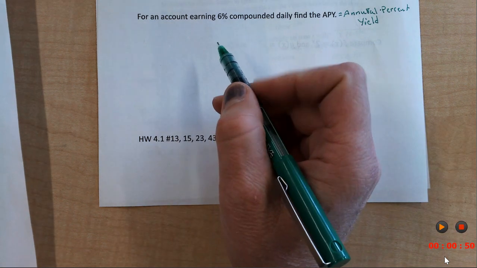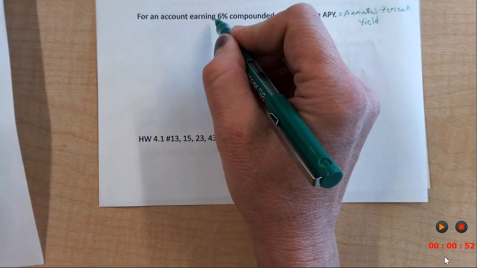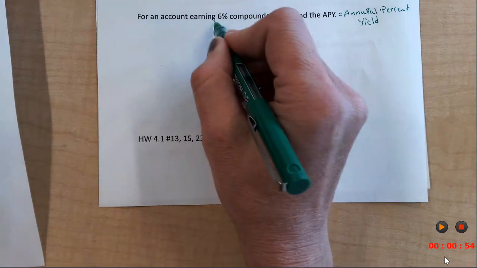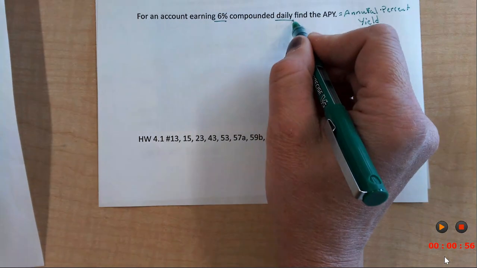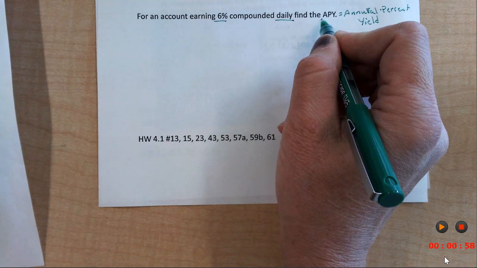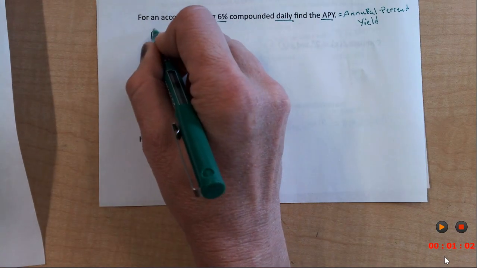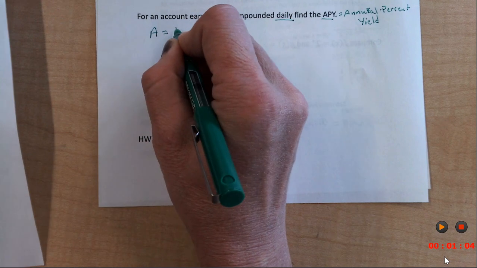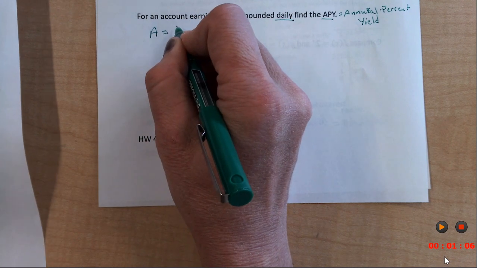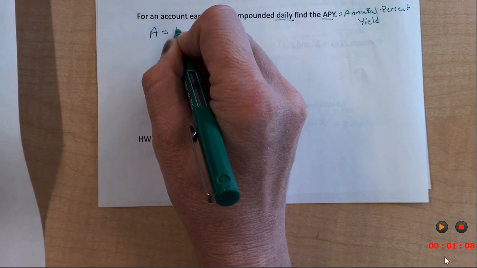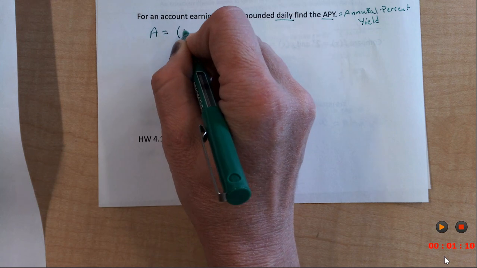So here's how we calculate it. Let's do it for an example. If we had 6% compounded daily, and we want to find the annual percent yield. Watch this. I have a P, but I'm not going to write it down for now.